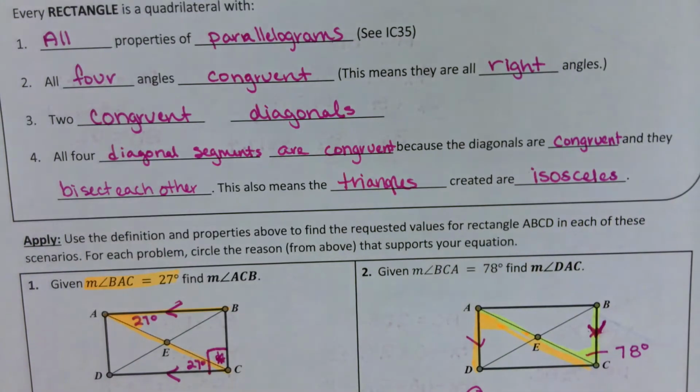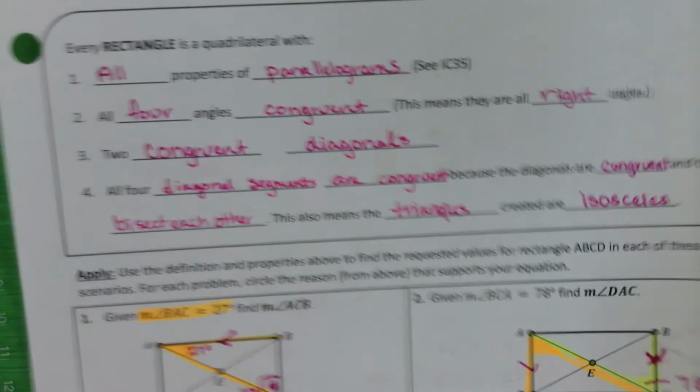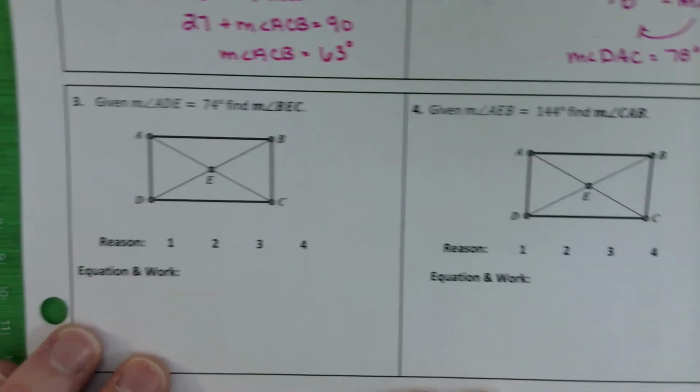Now, remember with isosceles triangles, you can have lengths of the legs being congruent, which is covered in the first part, or you will have base angles being congruent. So you'll have 2 pairs of angles on the base, the non-congruent side, being congruent to each other. So with that, we got some examples. Example number 3.